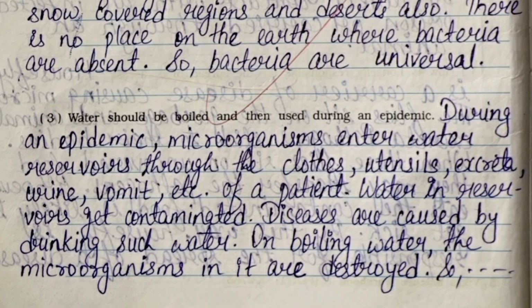Third one, water should be boiled and then used during an epidemic. During an epidemic, microorganisms enter water reservoirs through the clothes, utensils, excreta, urine, vomit, etc. of a patient. Water in reservoirs gets contaminated. Diseases are caused by drinking such water. On boiling water, the microorganisms in it are destroyed.